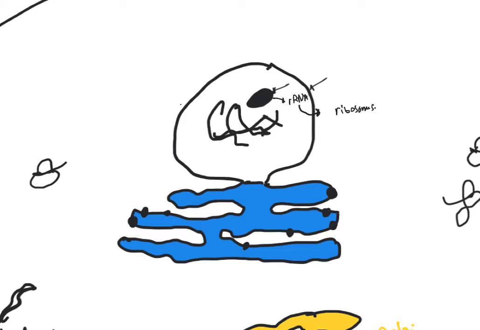For this part right here, the packed part right here, this is the DNA. So we need to transcribe that DNA to RNA. So there will be the process of transcription using RNA polymerase to synthesize mRNA. This is in the nucleus.